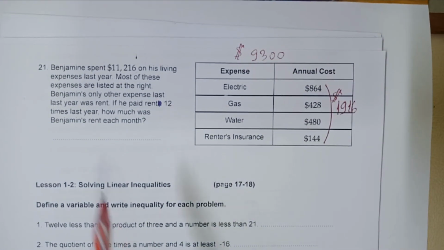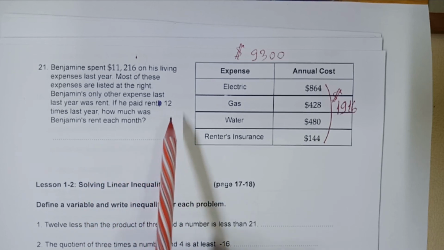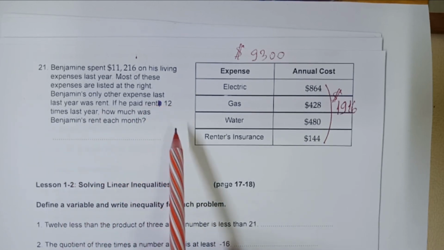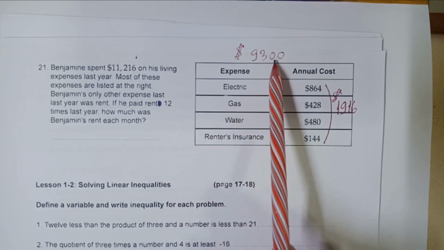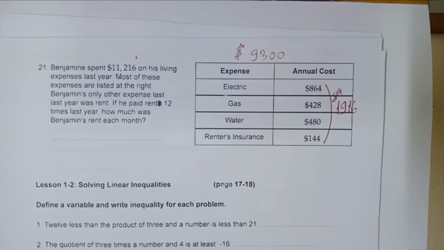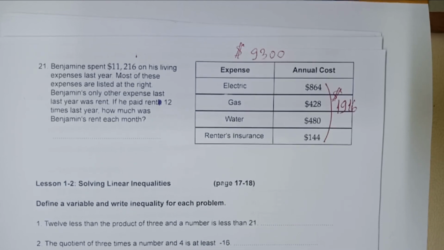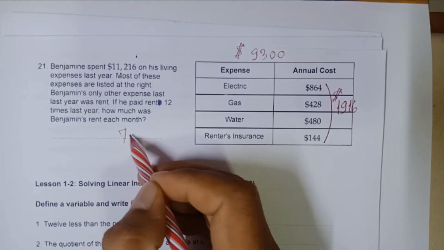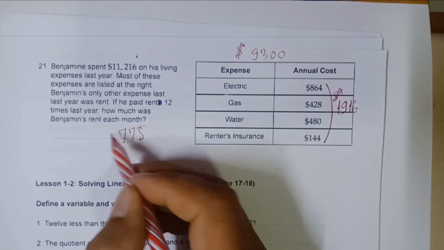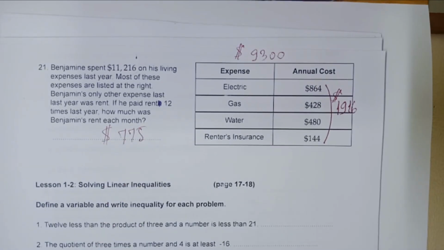But they're asking for how much he paid each month, because he paid 12 times for a year. So in a year of 12 months. So to get each month, you need to divide by 12. So you divide 9,300 by 12. That will give you $775 each month. $775 he paid for each month.